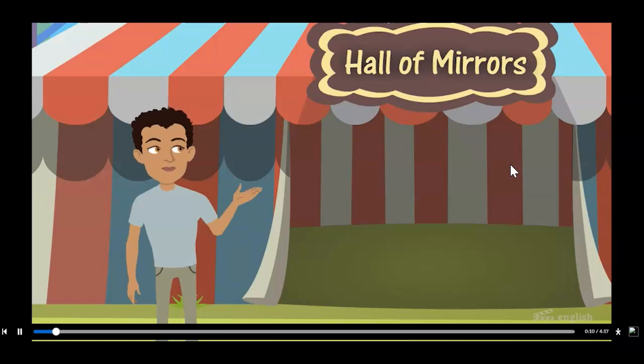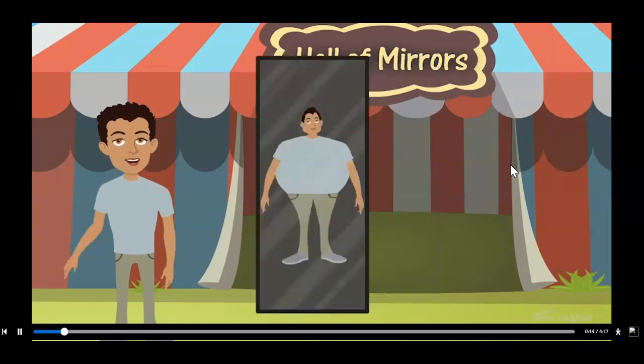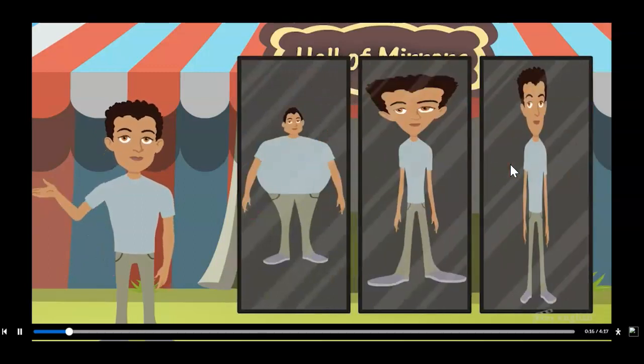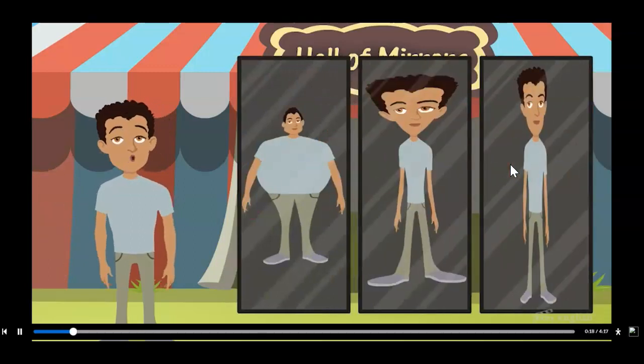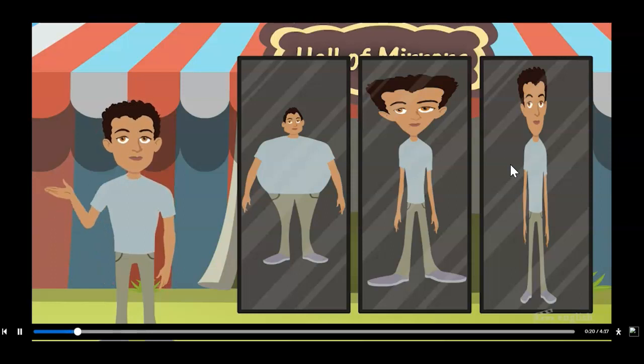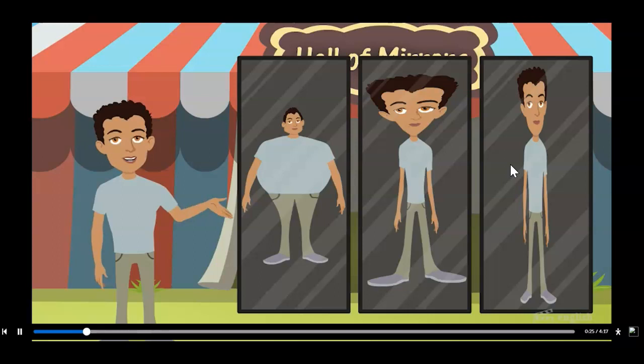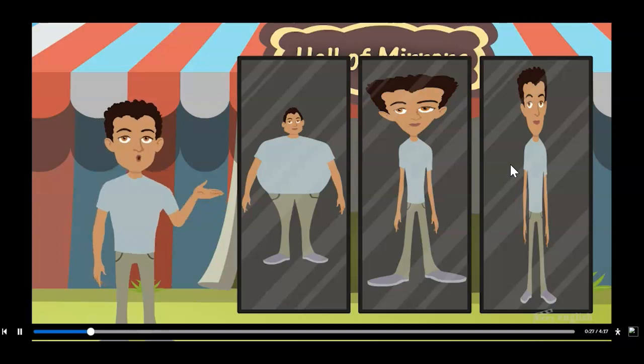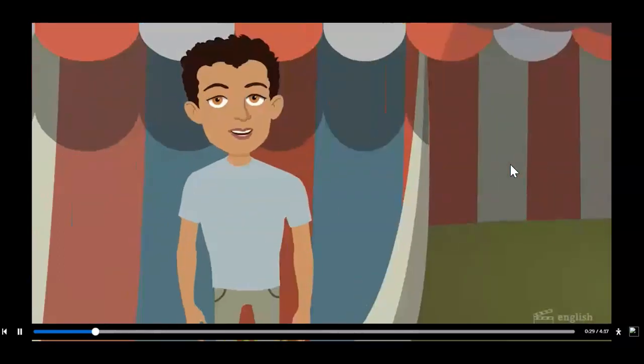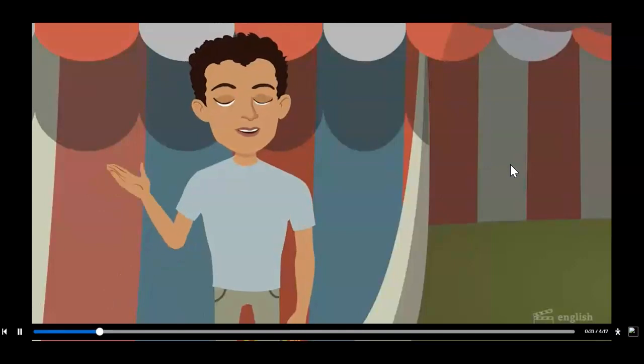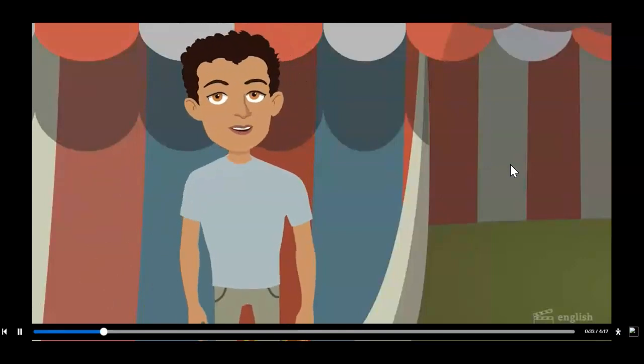Inside that tent is one of my favorite attractions, the Hall of Mirrors. Each mirror makes you look different. Some make you look big, others small. Each mirror changes the way your body looks in strange ways, and seeing yourself in each mirror causes some kind of emotional response. The Hall of Mirrors reminds me of how authors use language to evoke emotions.